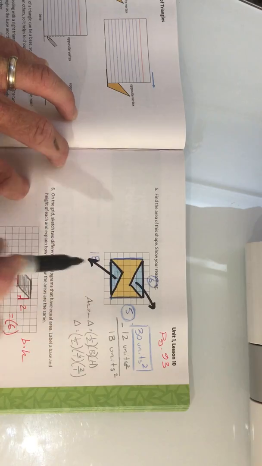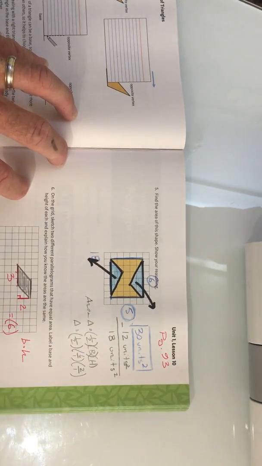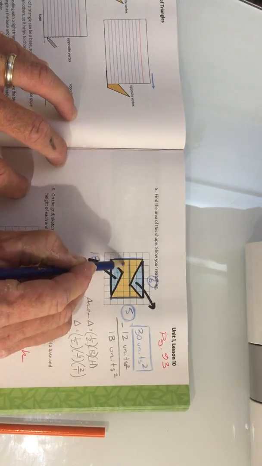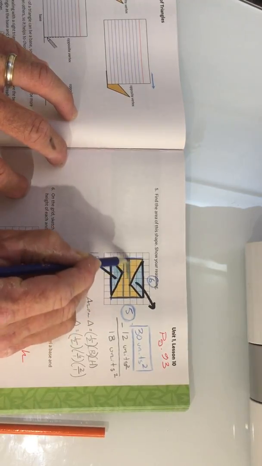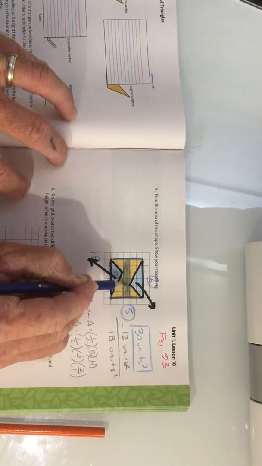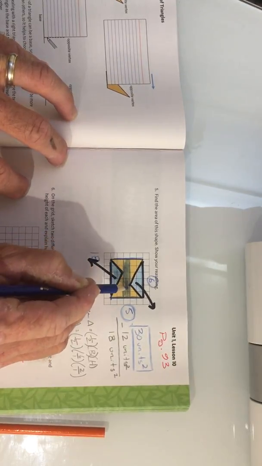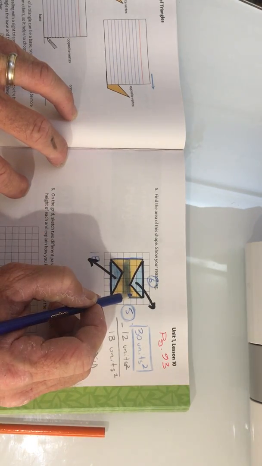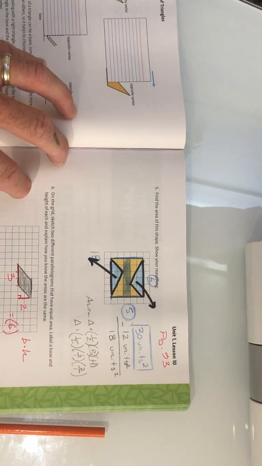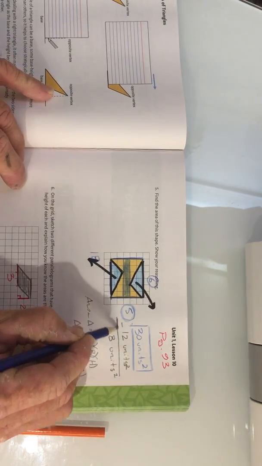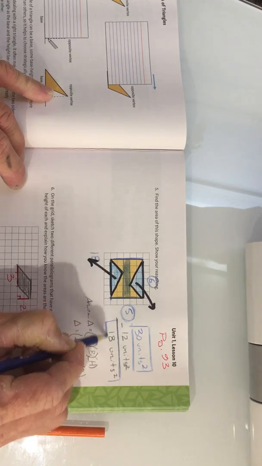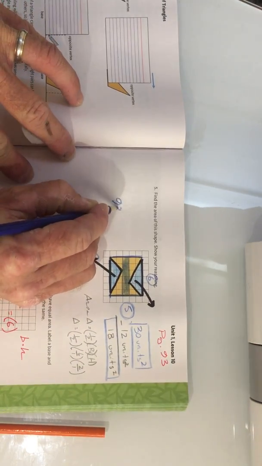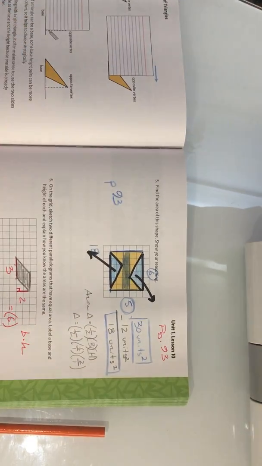Other students saw it differently. They decomposed the figure, which is great. This is exactly what we've been doing the last couple of weeks in class. You could make a 1 by 6 rectangle there. You could take this piece of a triangle, put it down here, and decompose that. To check your answer, our answer is 18 units squared on this one. This was number 5 on page 93 in our text.